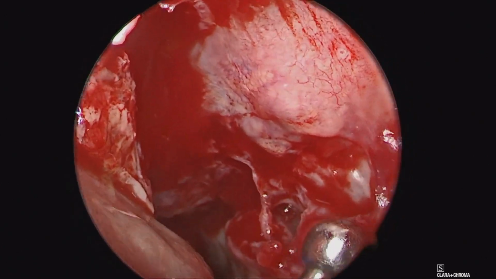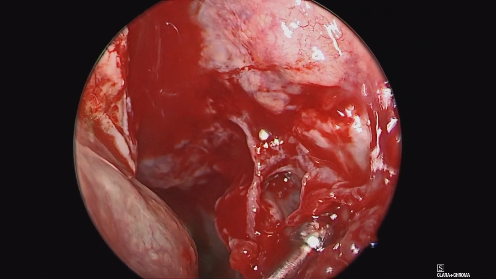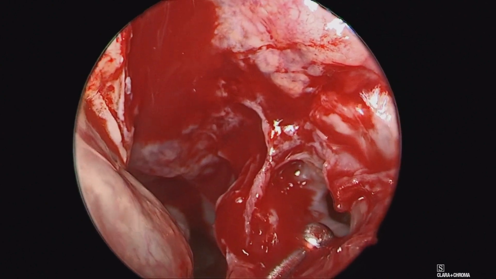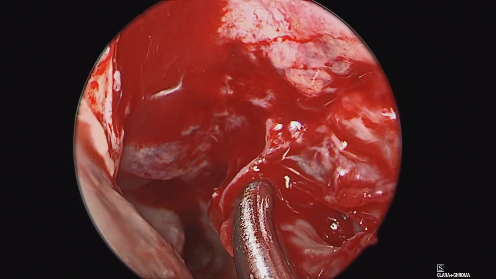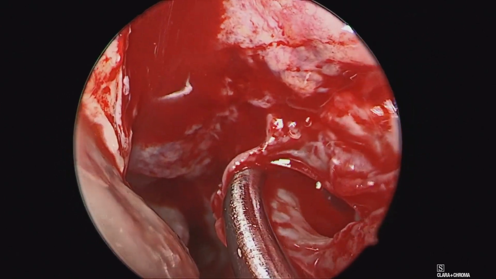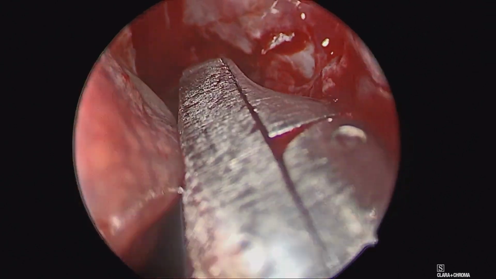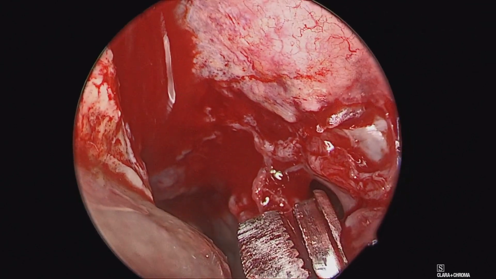After the uncinate has been removed, we've got a 30-degree scope on identifying the natural ostium of the maxillary sinus here in its classic parasagittal position. We'll dilate that posteriorly and then widely open this maxillary sinus further back with a through-cutting instrument, as you can see here.